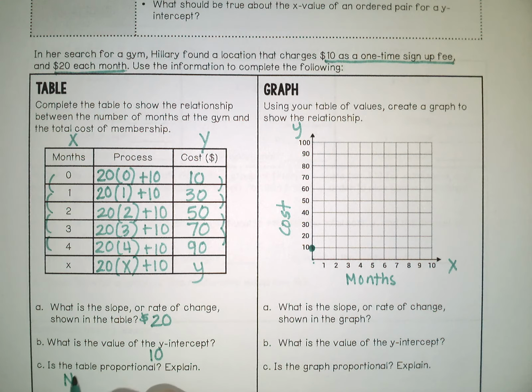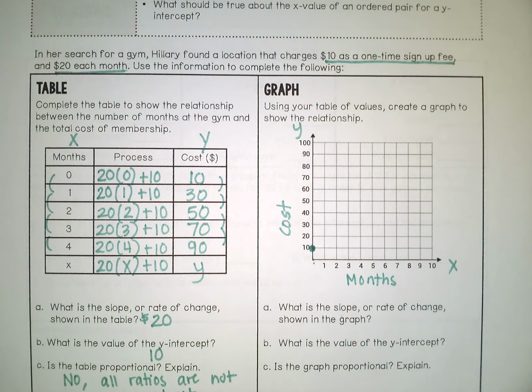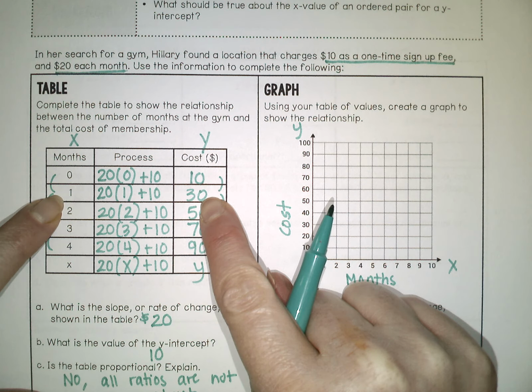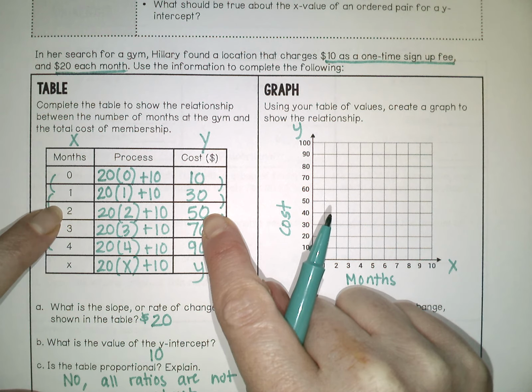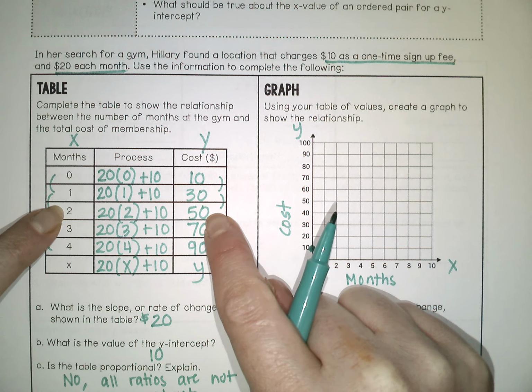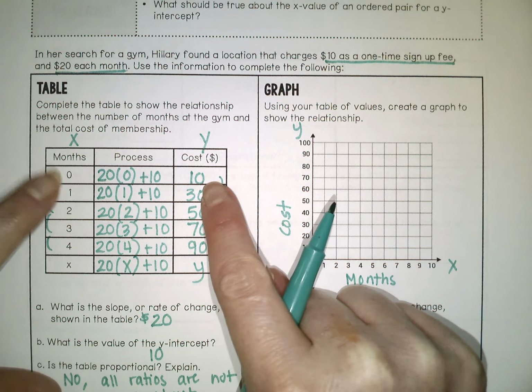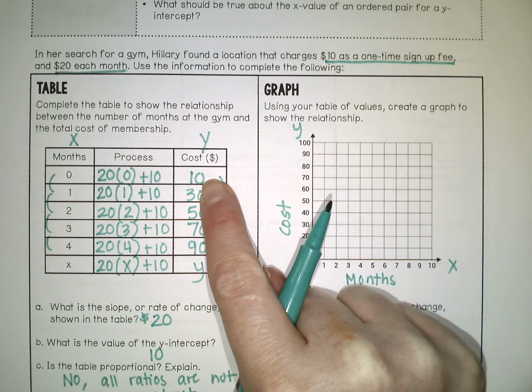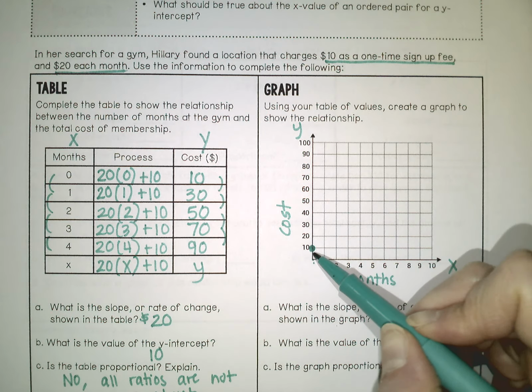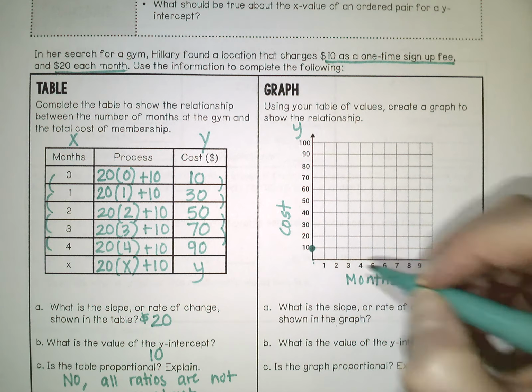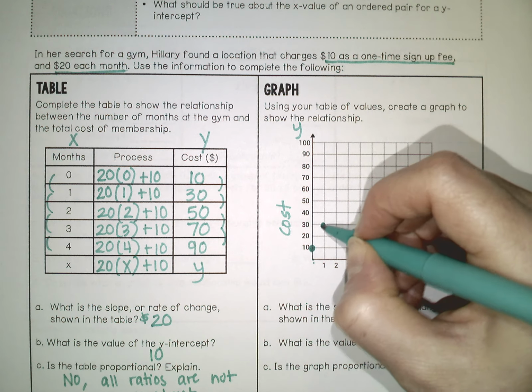So is this table going to be proportional? No. Couple of reasons. All ratios are not constant. And this line is not going to go through the origin, because if you look, 30 divided by 1 is 30. 50 divided by 2 is 25. Right there, those are different ratios. So this graph would not be proportional. Why is it not proportional? Because that sign-up fee made it not proportional. That made it start over here on our graph at 0, 10.